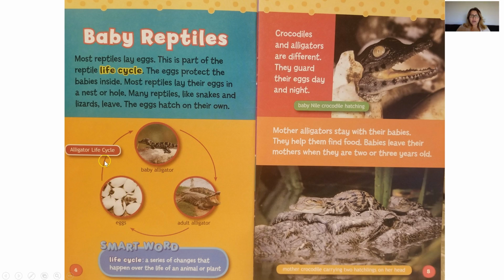These are alligator eggs. Then the alligator hatches. So it's a baby alligator. Then it's an adult alligator. Then it happens again. It lays eggs. Then it hatches. And then it grows to an adult. And then it keeps going. Okay, so that is the alligator life cycle.